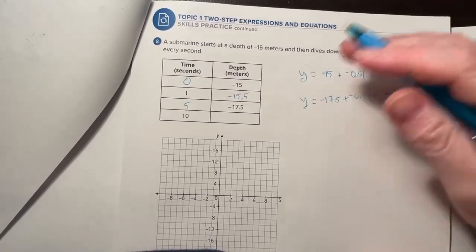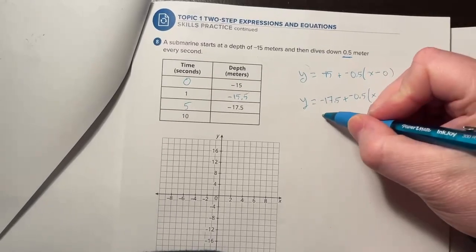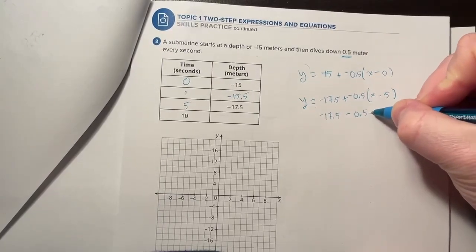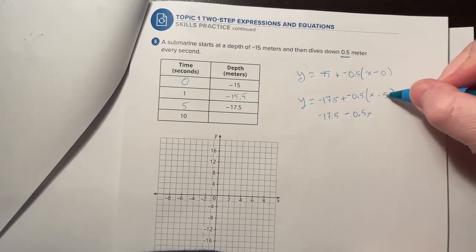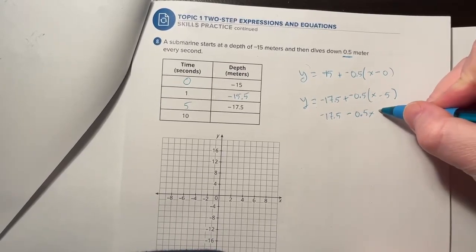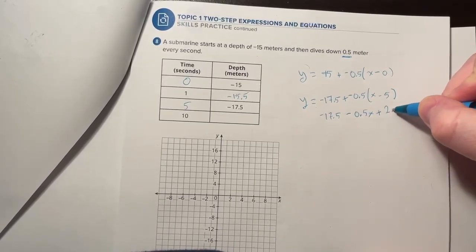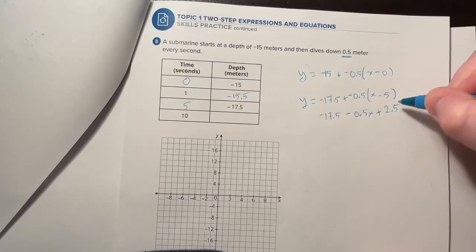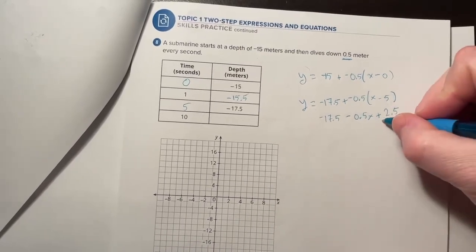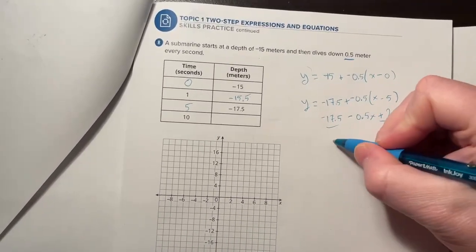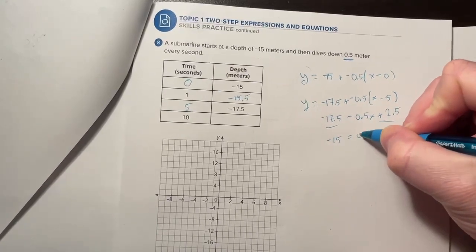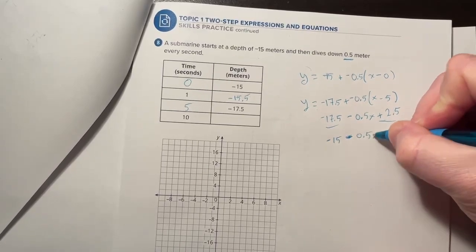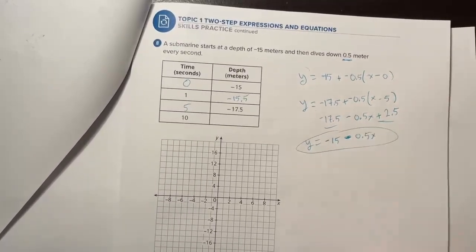That's one form of how we can write an equation. And then, of course, I have to simplify. I'm going to go ahead and say 0.5x, and then negative times the negative is going to be a positive, so this is plus 2.5, right? These can combine, and I end up getting negative 15 minus 5/10 x is equal to y, like that. So there's my simplified version.